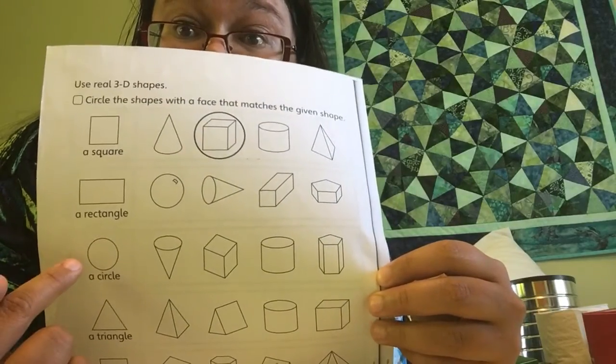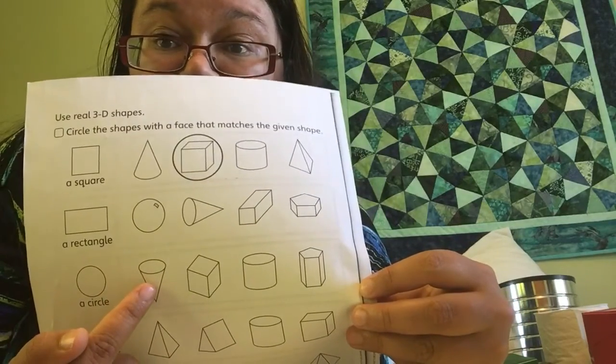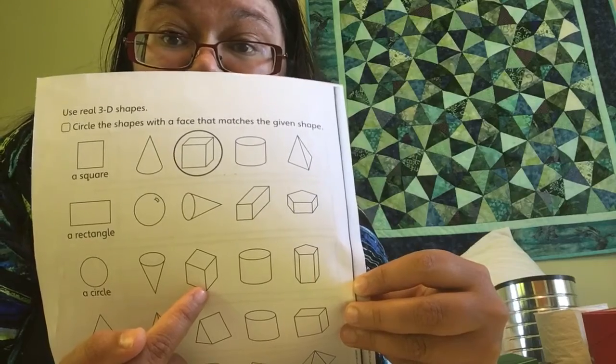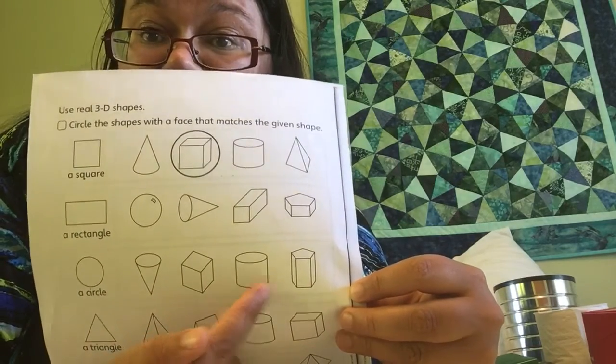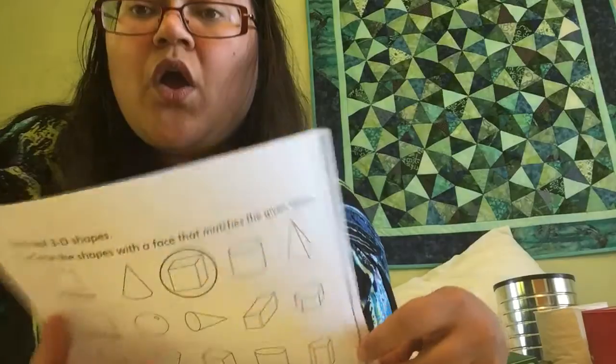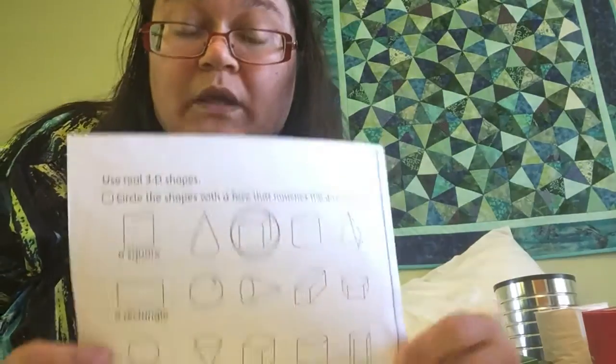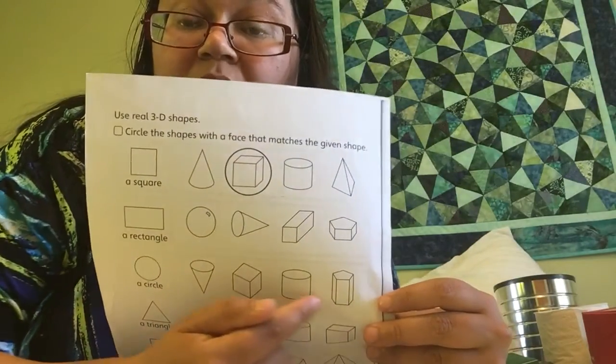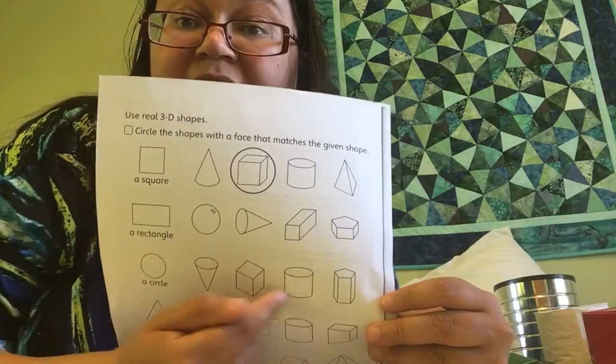Here, a circle. Does this have a circle? Does this have a circle? Does this have a circle? You need to show me in the work, which one of these have a circle?